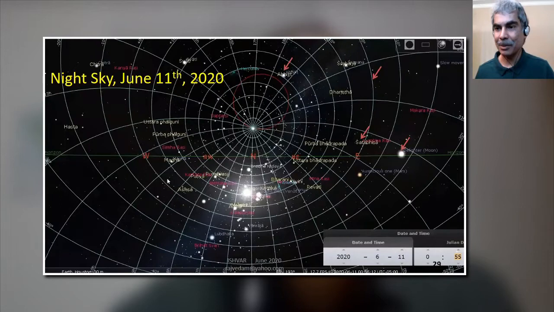Whenever ancient Indians talked about nakshatra, it was always when the moon appears in the eastern horizon. This is the east over here, east, north, and west, and south is towards us. When the moon appears in the eastern horizon, which longitudinal nakshatra was it in? And here it turns out to be Shatabhisha. So on this particular day, June 11th, it would have been Shatabhisha nakshatra from almost 1 o'clock in the morning, because the moon appeared in that nakshatra.